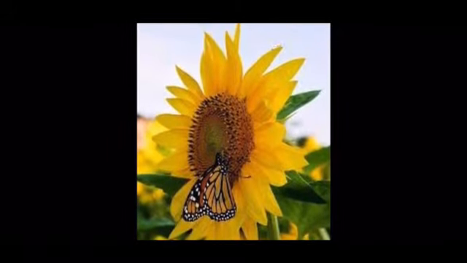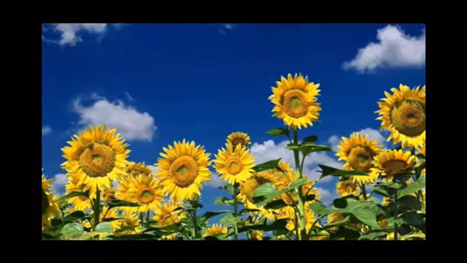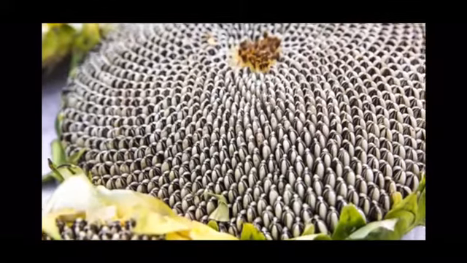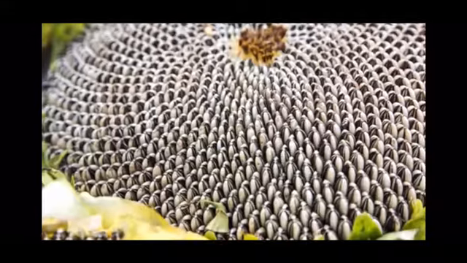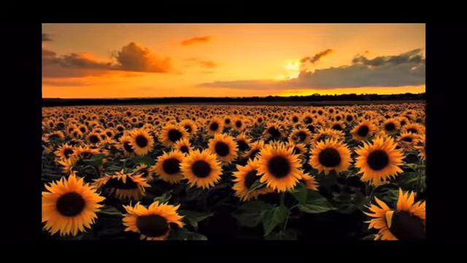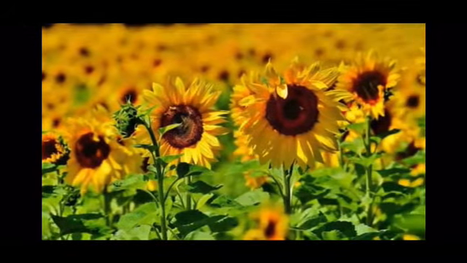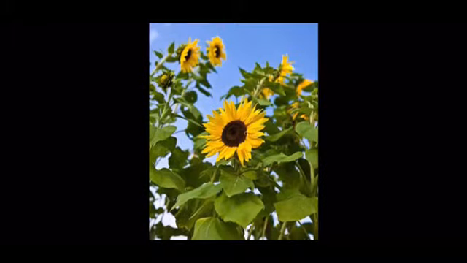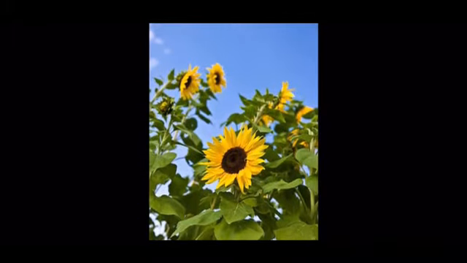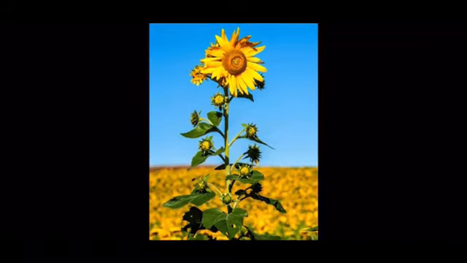Once we finish growing and blooming, we develop seeds over a course of 30 days. This is why our center is brown. Once all seeds are done growing, each seed will dry and gradually fall to the ground. That is if a pesky bird doesn't eat it first.